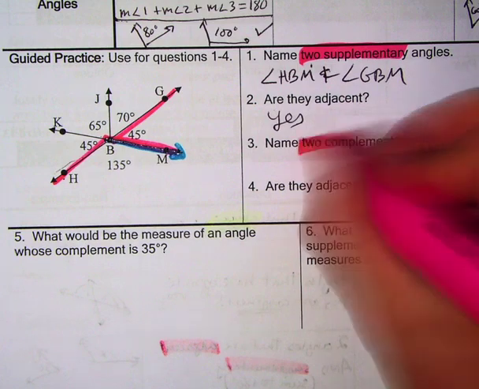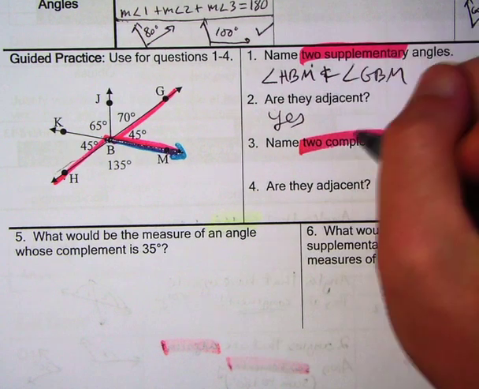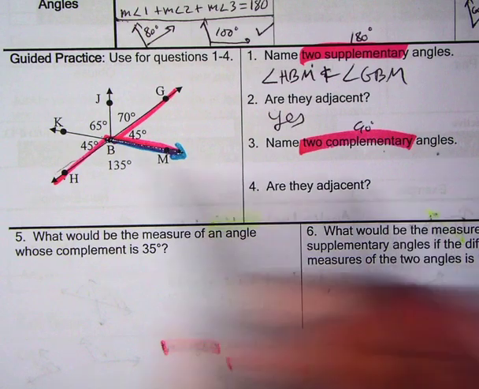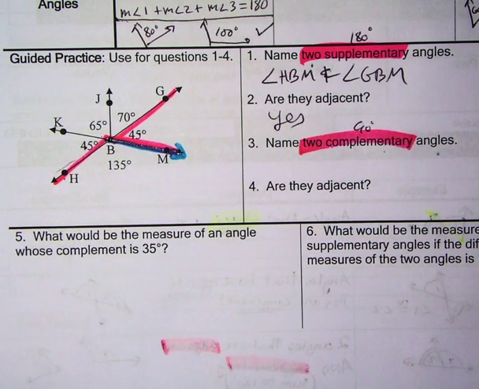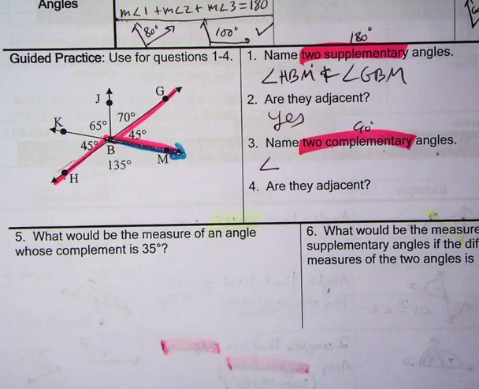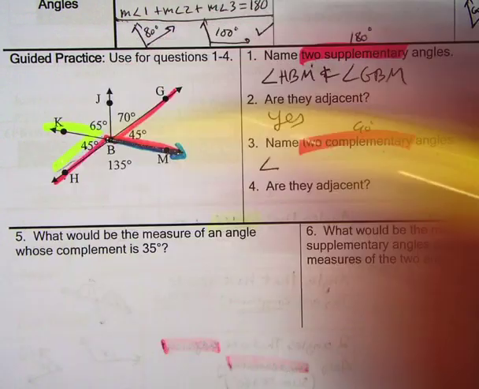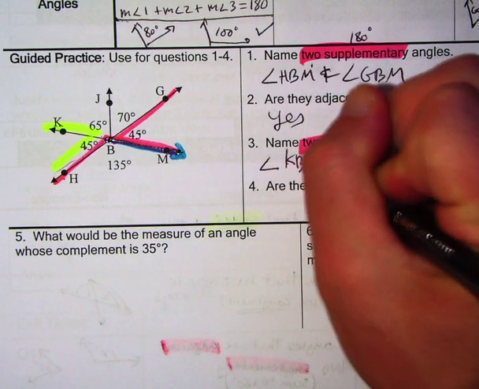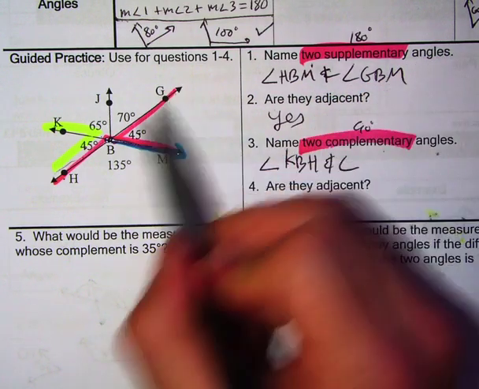Complementary, that's 90 degrees, whereas this was summing to 180. Well, I can see that 45 and 45 add up to 90, so I'm going to say angle KBH and angle GBM.